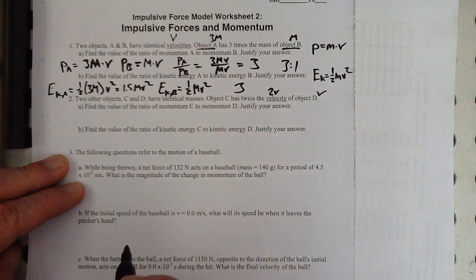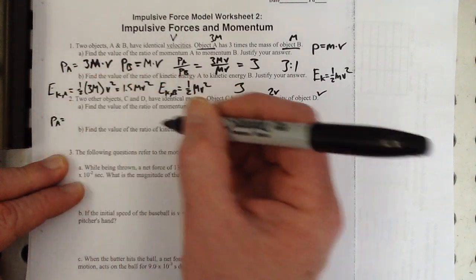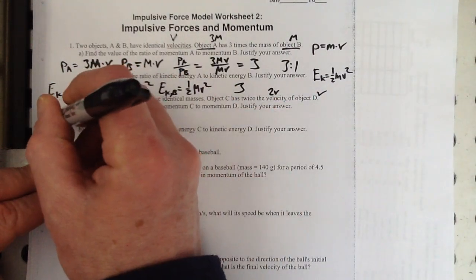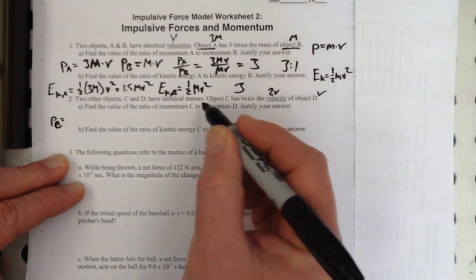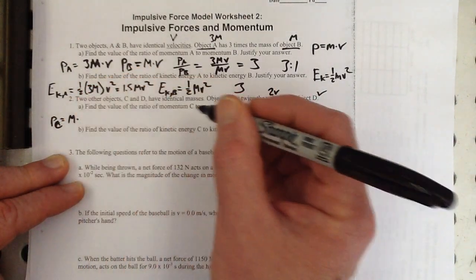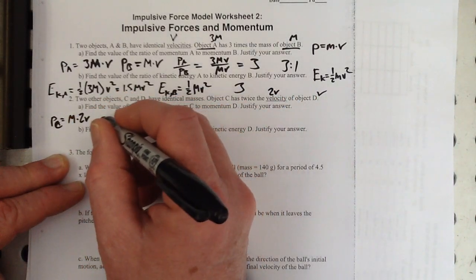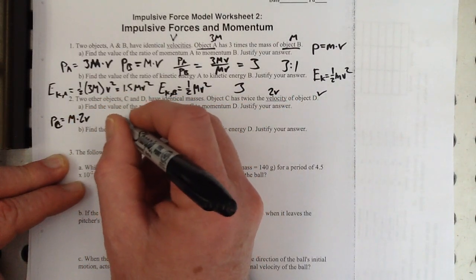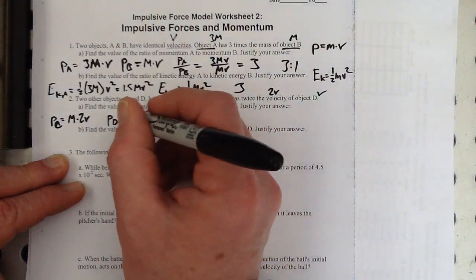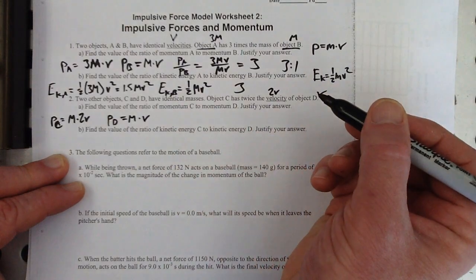Okay, so what does that do with the momentum? So the momentum of C has a mass of m, and it has a velocity of 2v. And the momentum of object D has a mass of m and a velocity of v.